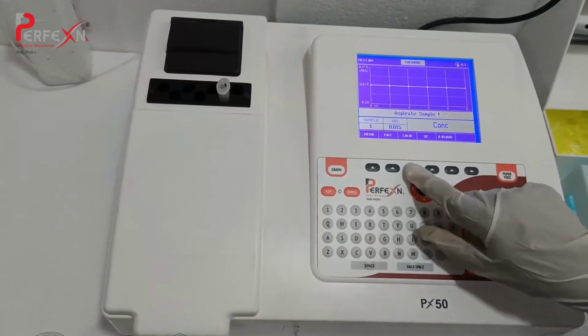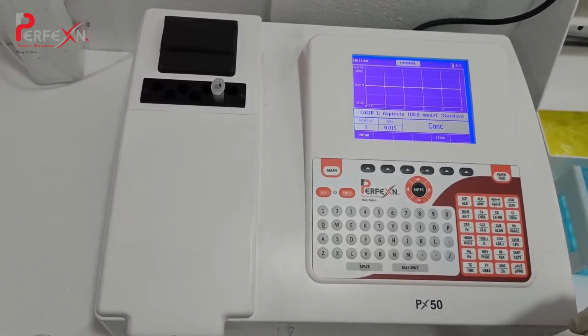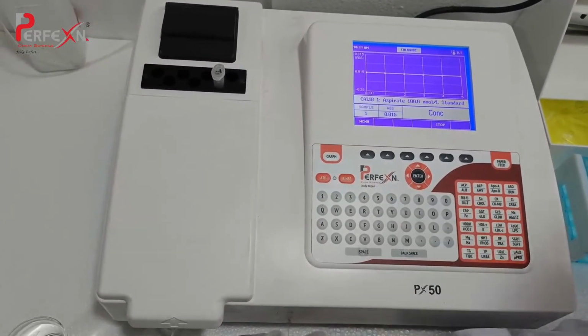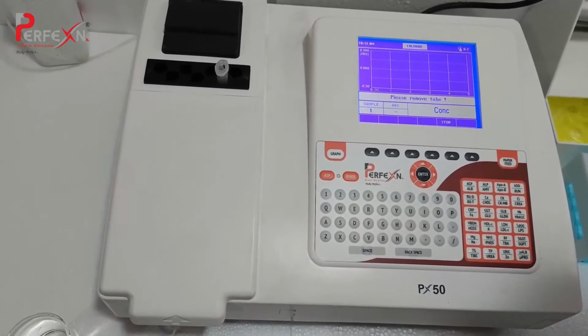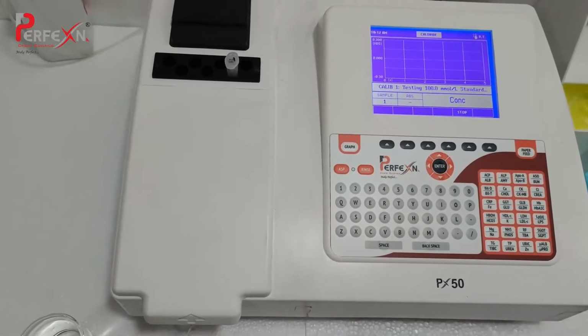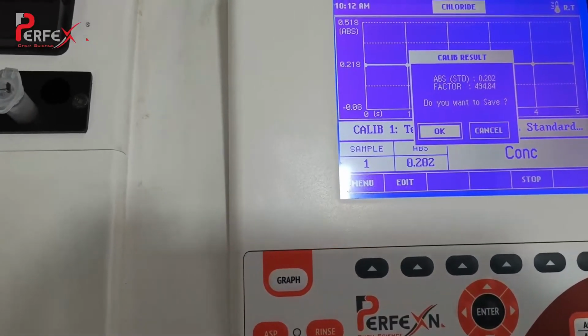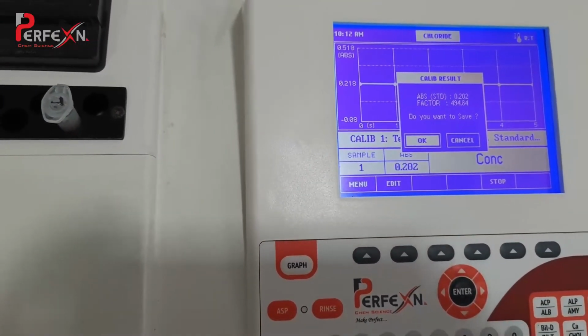Now we have to press calibration to read the standard. We have to mix it first. Now we will aspirate the standard of 100 millimole per liter. On the screen you will see the absorbance of the standard, that is 0.202, and the factor is 494.84.